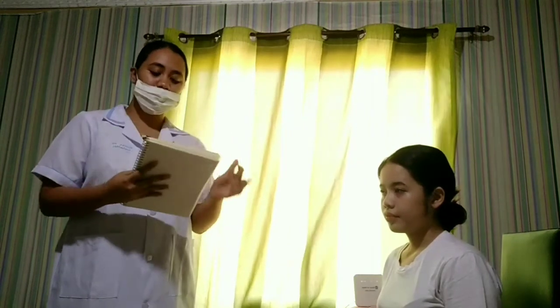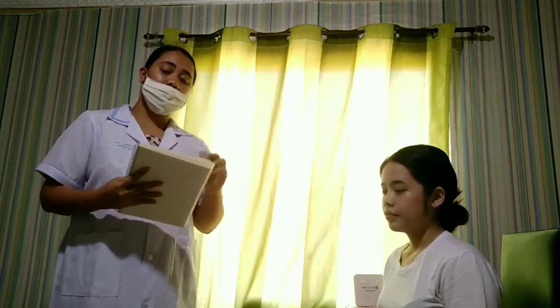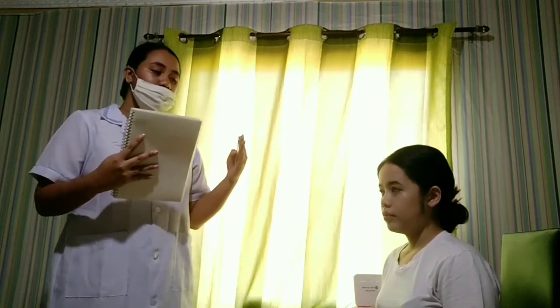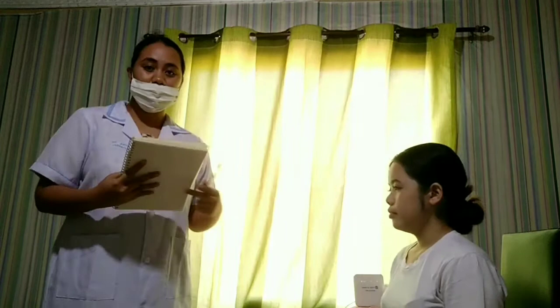So next, we are going to inspect the range of motion, the symmetry and the skin condition of the patient. First that we are going to inspect is the range of motion, which is I am going to ask the patient to move her neck.